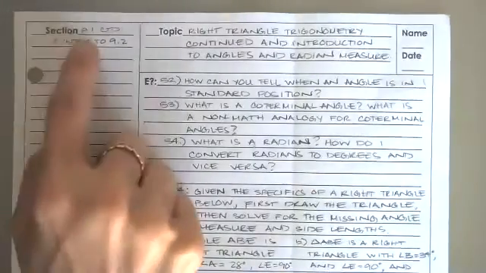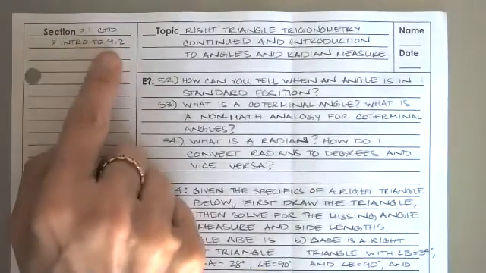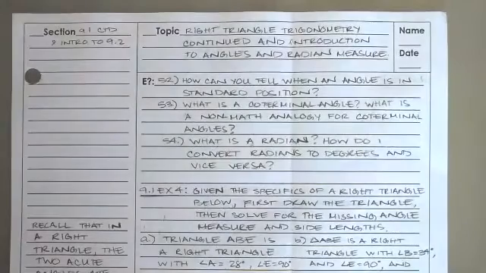So this is the end of 9.1 and the beginning of 9.2. That happens to be right triangle trigonometry continued and introduction to angles and radian measure. So essential question 52 says, how can you tell when an angle is in standard position? And 53 says, what is a coterminal angle? And what is a non-math analogy for coterminal angles? And 54 says, what is a radian and how do I convert radians to degrees and vice versa? So that's what we're going to be talking about today.